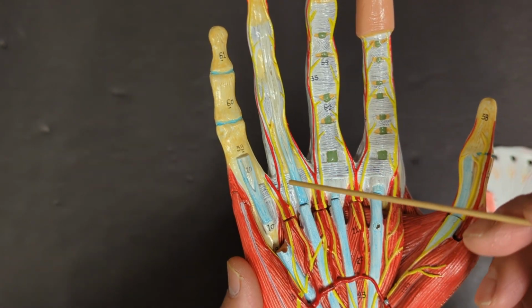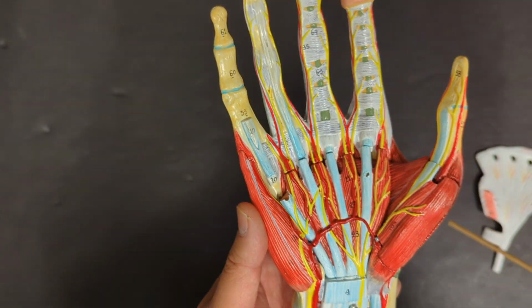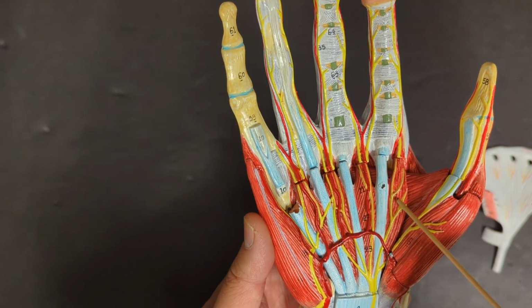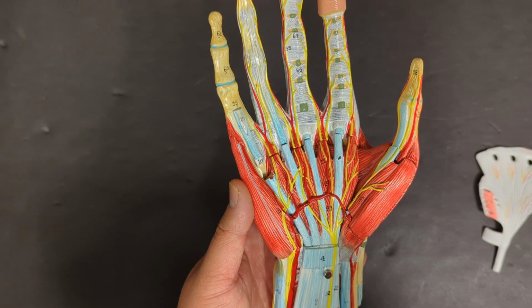Now, with those tendons in mind, if you look at the central compartment, you might note that there are muscles right between them. These muscles that are right in between them are called lumbricals.